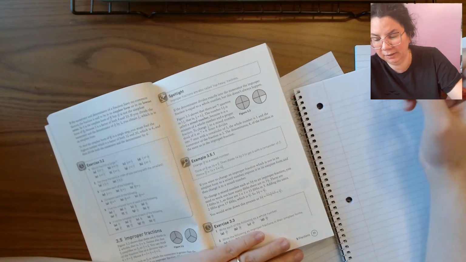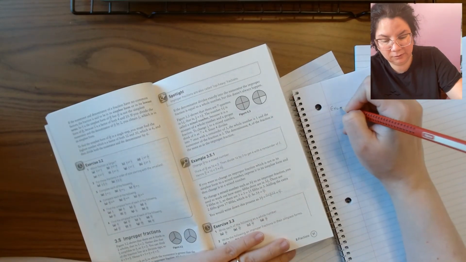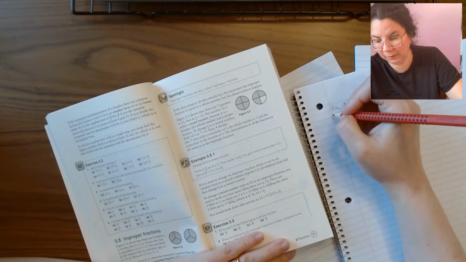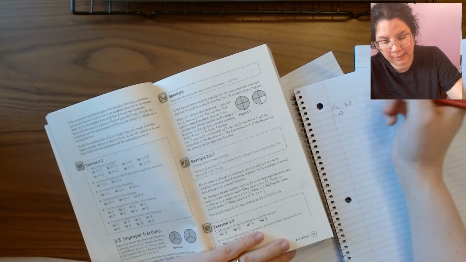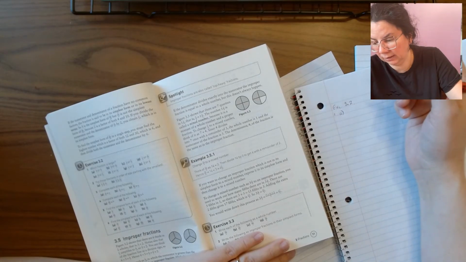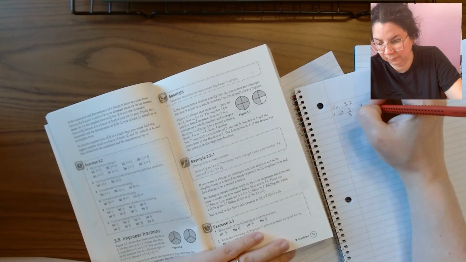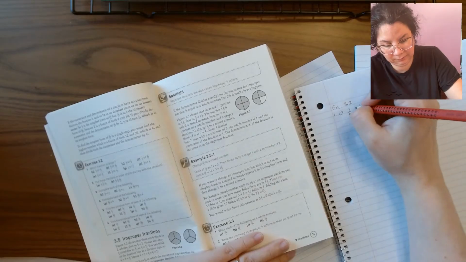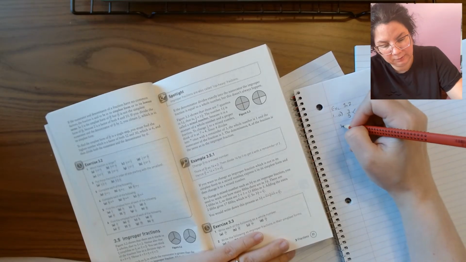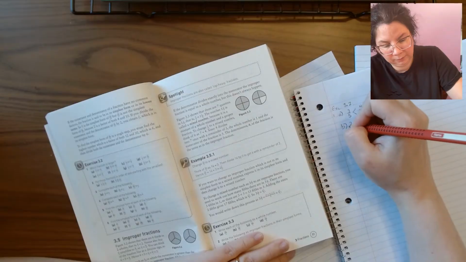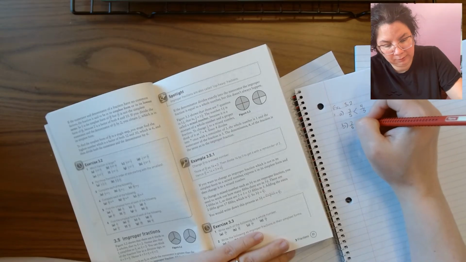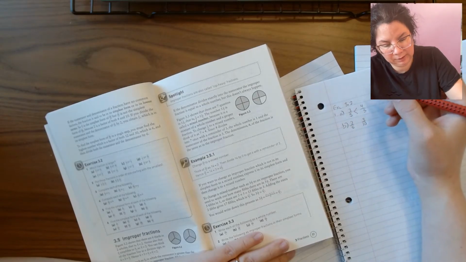That's okay. Exercise 3.2. Question 1. A. Which fraction is larger? So 3/5 or 4/5. Well, that one is bigger.